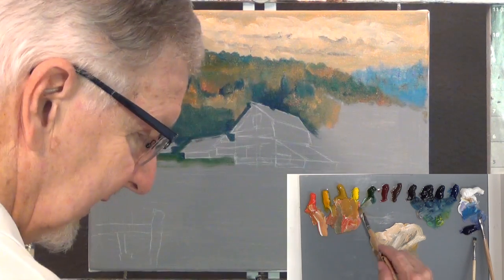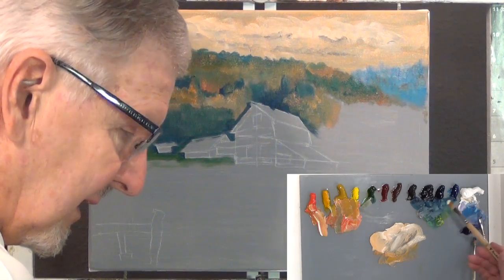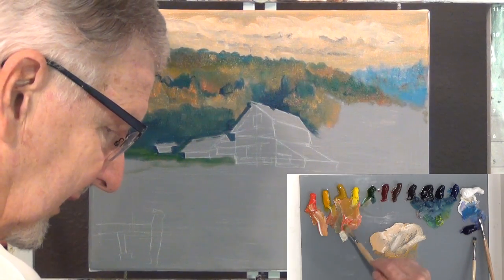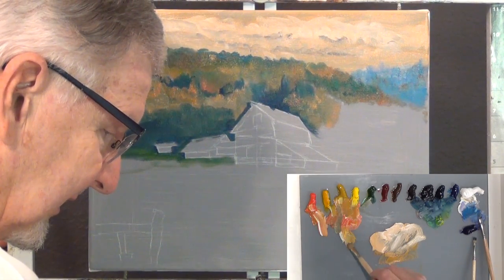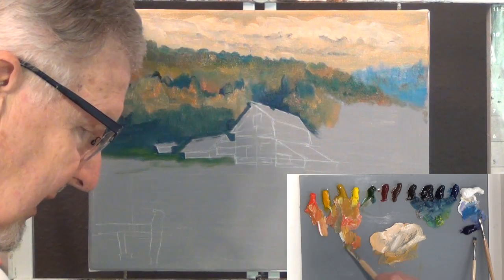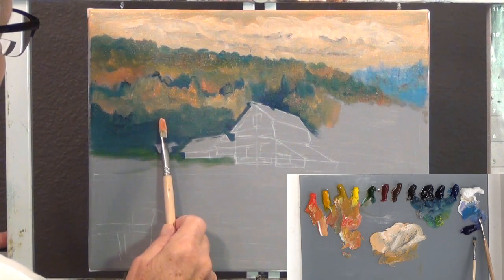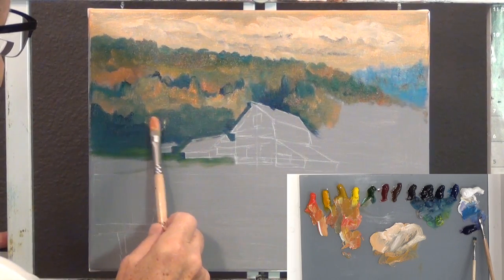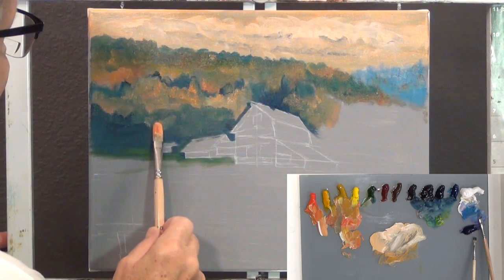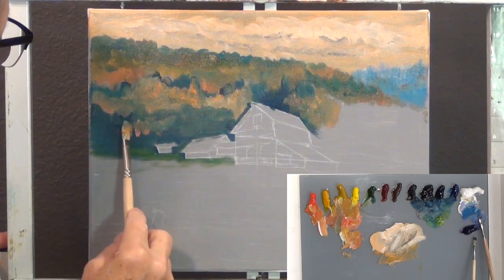And I'm going to come back now with my yellows and ochres and reds, and I'll lay in a few more trees in here that start having this color change in them.